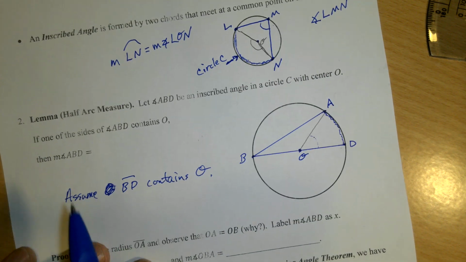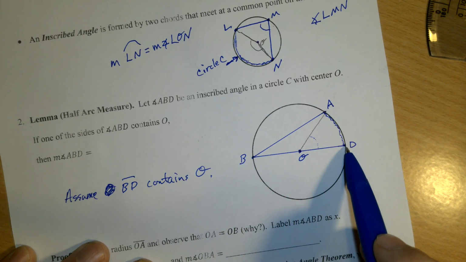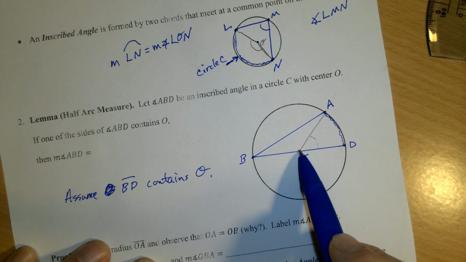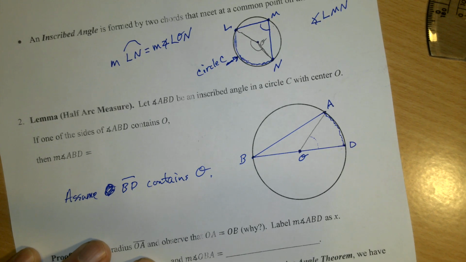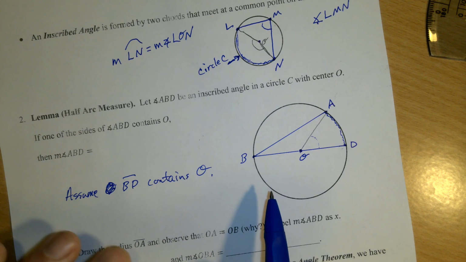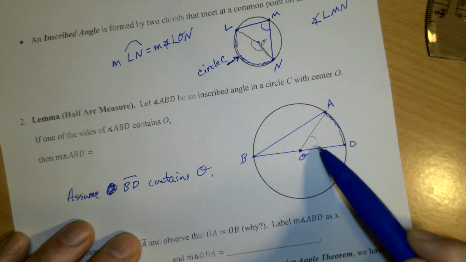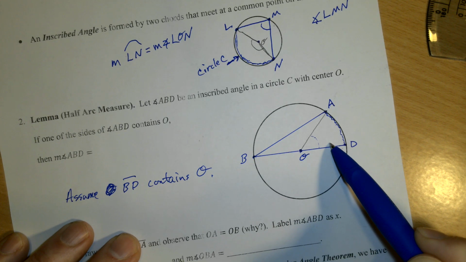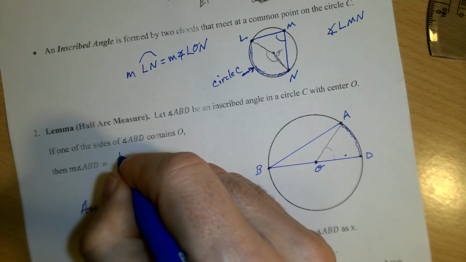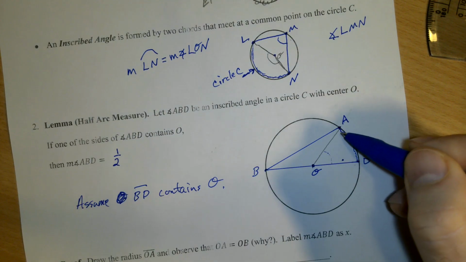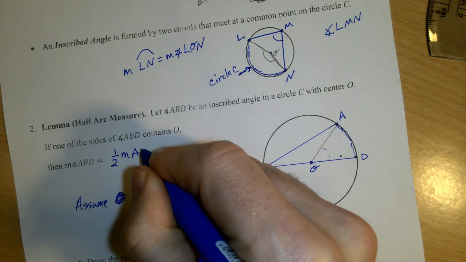Okay? So it turns out that if you've got this inscribed angle where one of the sides of the angle contains the center, by the way, what does that mean? That means that BD is a diameter of the circle. Okay? All right. The measure of angle ABD is equal to 1/2 the measure of this arc. The measure of arc AD.